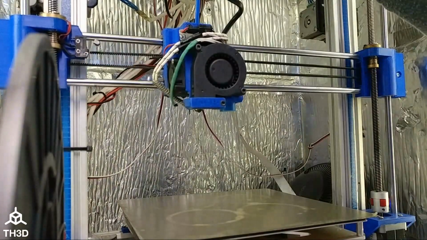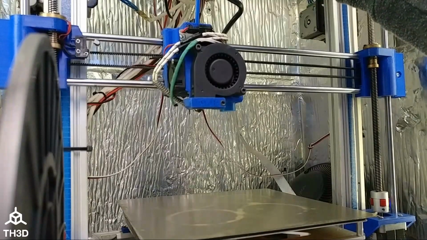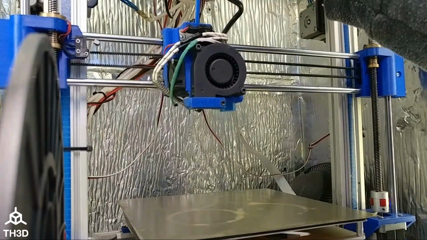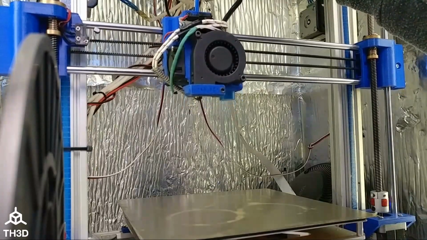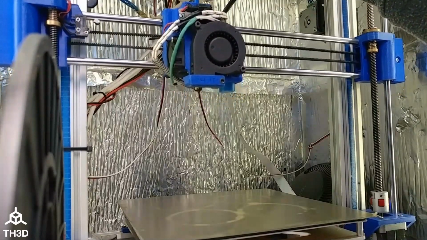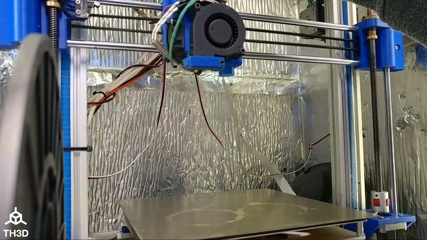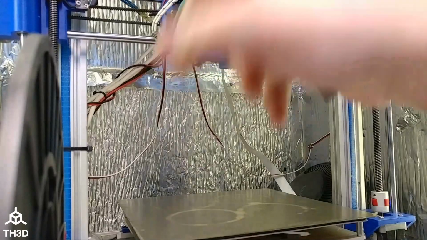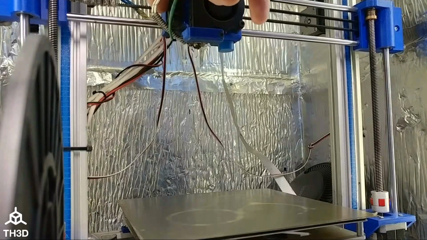And I'm going to move this up even further here, so I'm going to prepare, move axis, whatever you say it, and move Z. And I'm going to move the carriage up. The funny thing is, all this noise is coming from this one fan here.